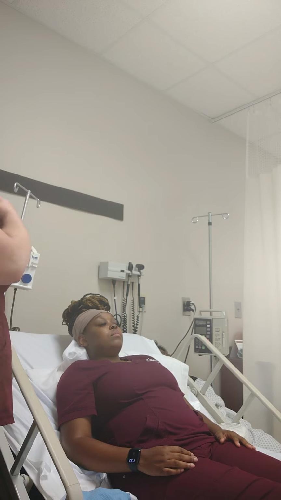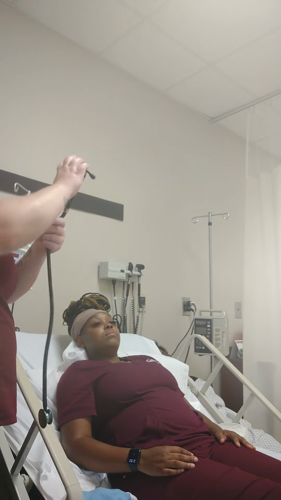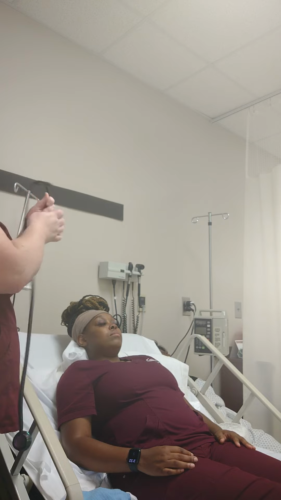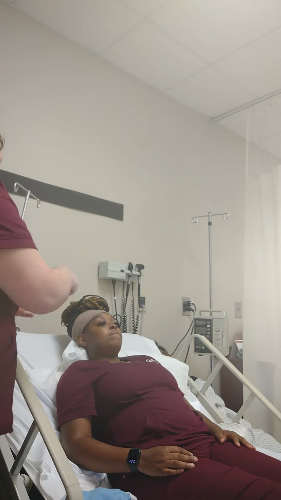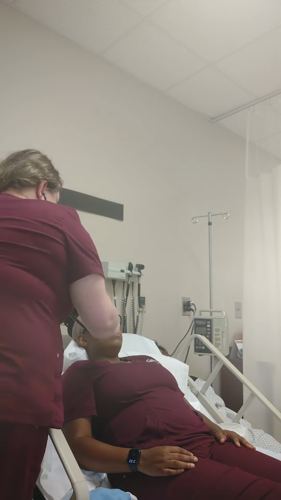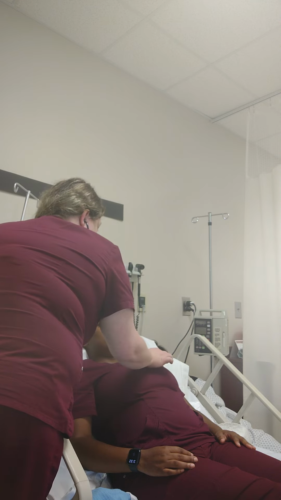Right, and from here, I'm going to listen to her lung sounds first. Now we've done her heart, we'll do the lungs from the front. We'll start with the patient's right, and we're going to listen with the diaphragm, moving in a ladder motion.